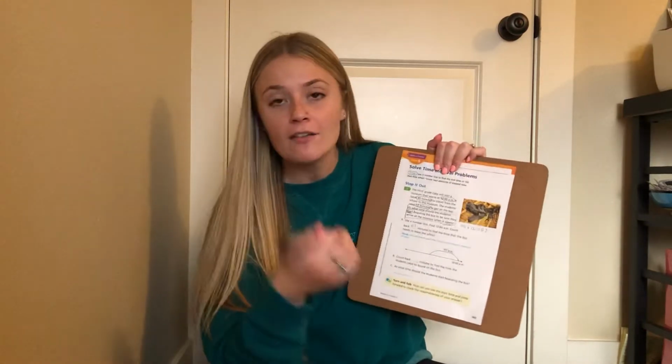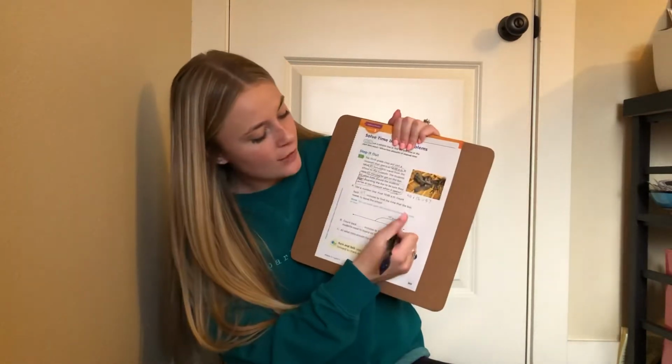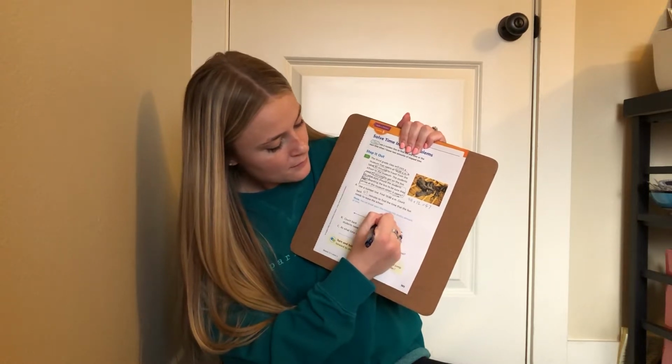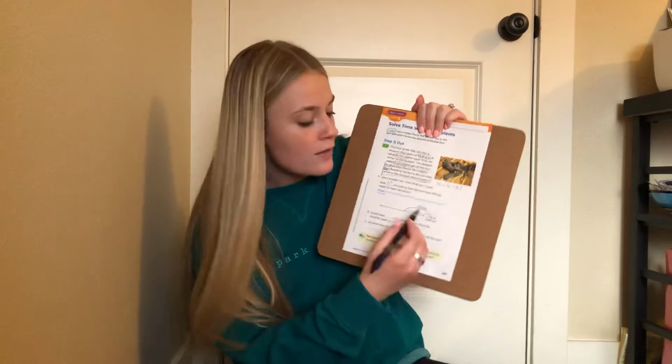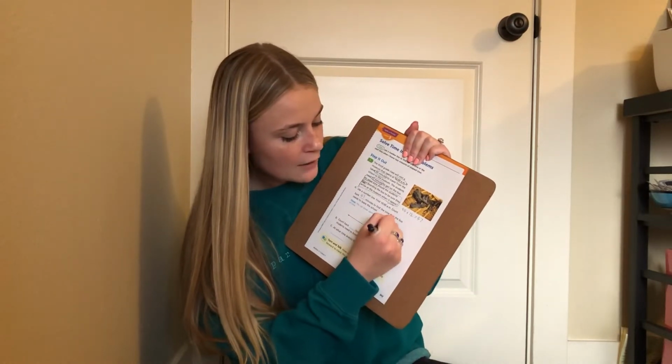Well, 45 is one of my favorite numbers when it comes to time, because that is 3/4 of an hour. And so I'm just going to break this 45 into 3 15-minute jumps, because I know that 15 times 3 equals 45.